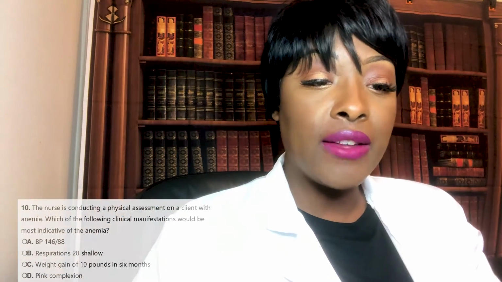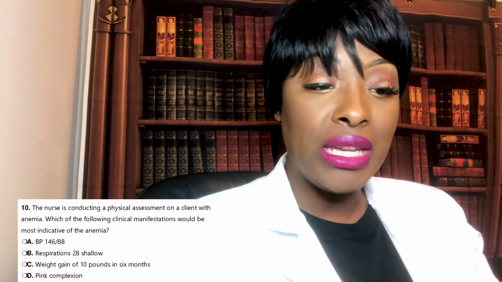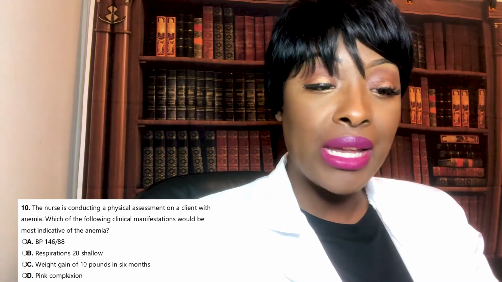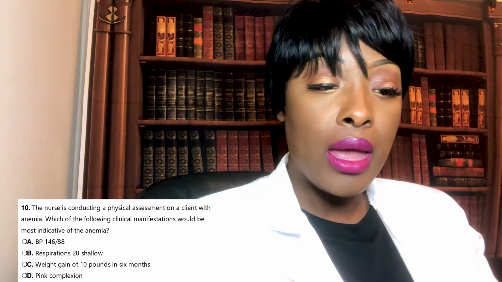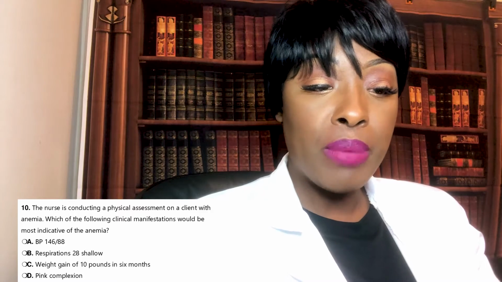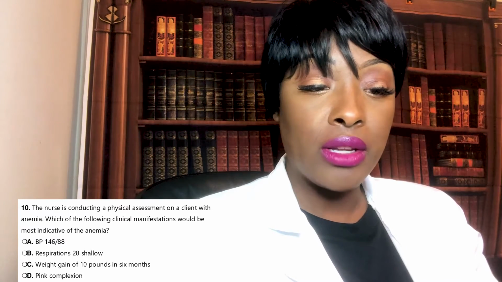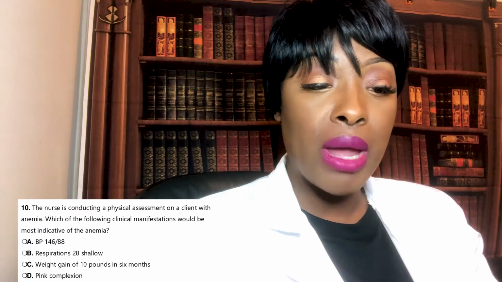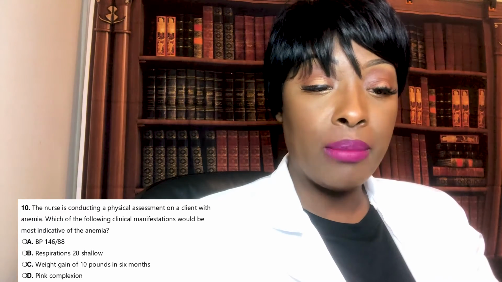A nurse is conducting a physical assessment on a client with anemia. Which of the following clinical manifestations would be most indicative of the anemia? A, a blood pressure of 146/88. B, respirations of 28 and shallow. C, weight gain of 10 pounds in 6 months. Or D, pink complexion.